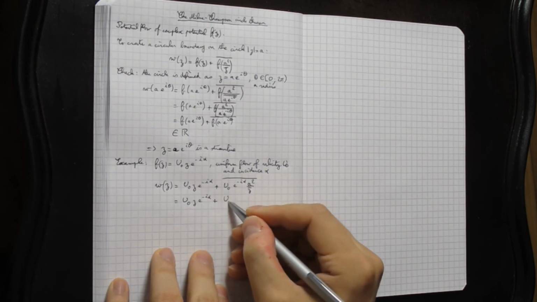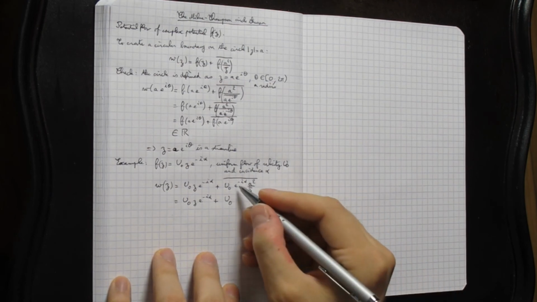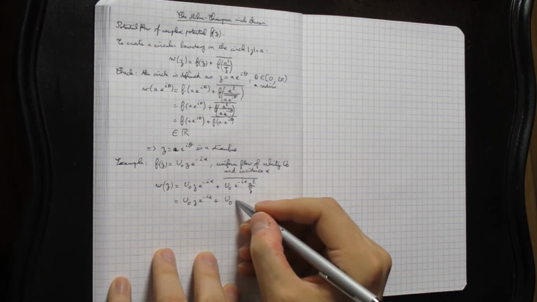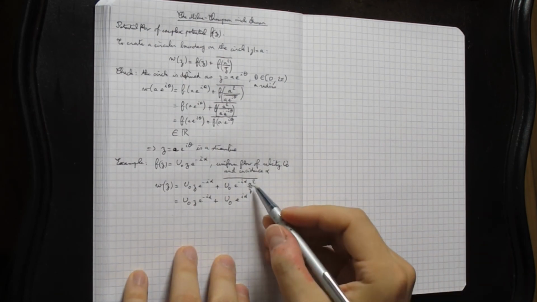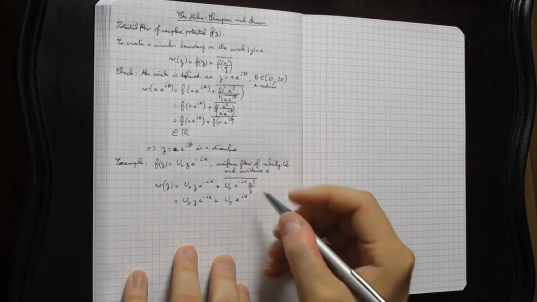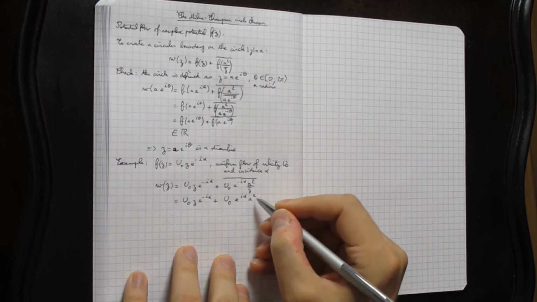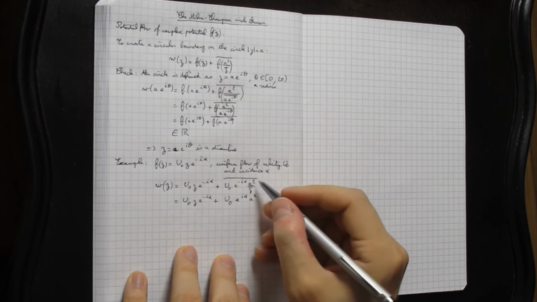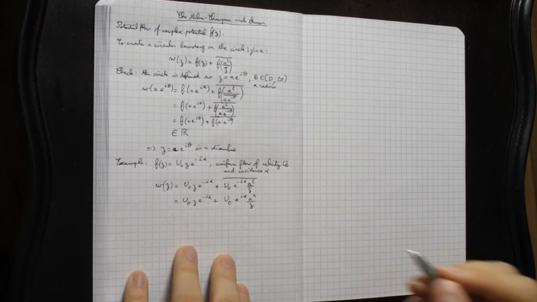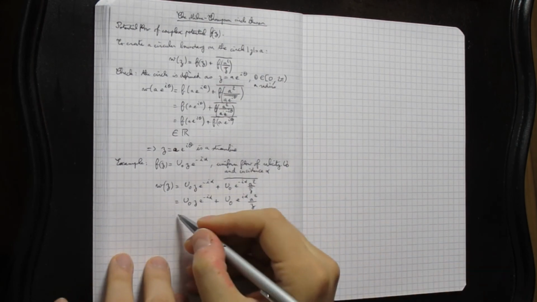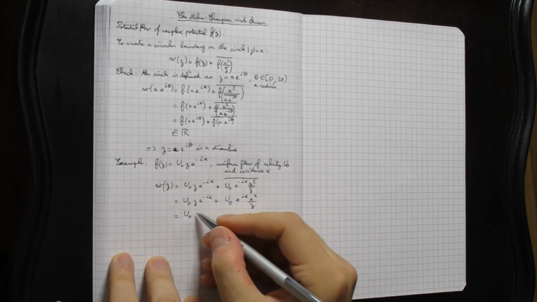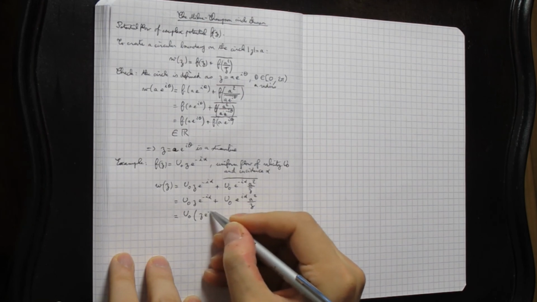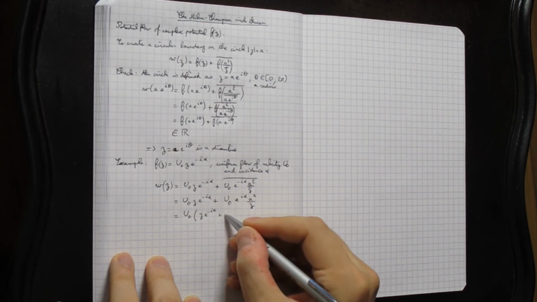So u0 remains u0. Then this e to the minus i alpha becomes e to the i alpha. I'm taking the complex conjugate of it. a is a real number, it's the radius, so it stays a, so a squared. And 1 over z bar, overbarred, is just 1 over z. Okay? So that can be simplified by just factoring everything by u0.